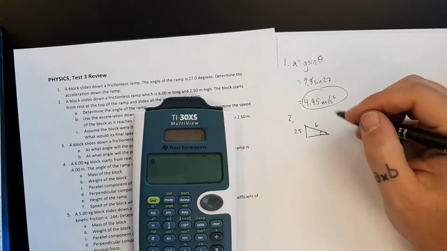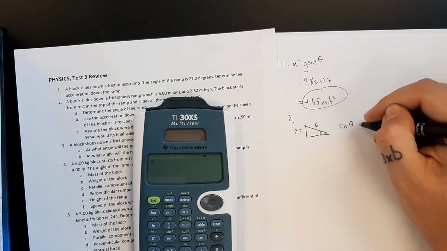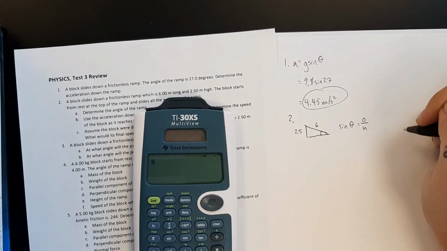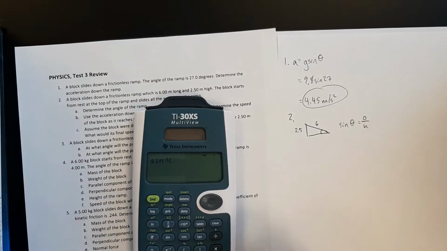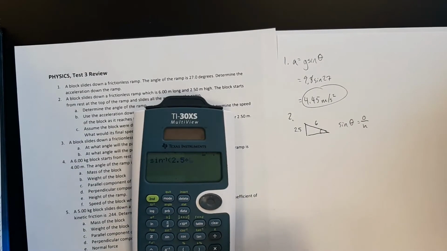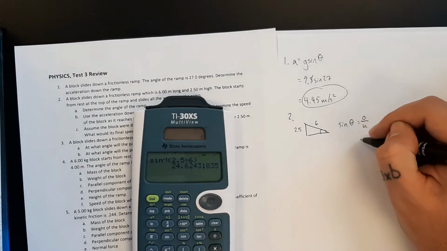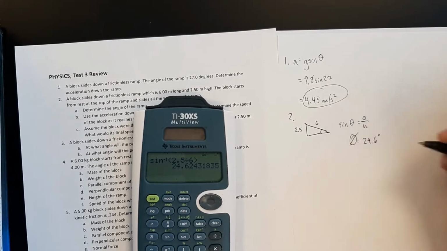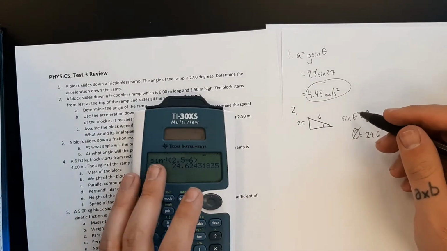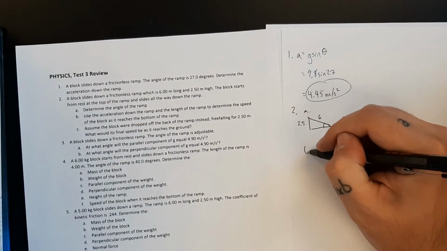So since we're looking for that angle there, sine of our angle equals opposite over hypotenuse. So that is going to be, to get our angle, the inverse sine of our opposite side divided by our hypotenuse. We end up with an angle of 24.6 degrees. Okay, so there's 2A.